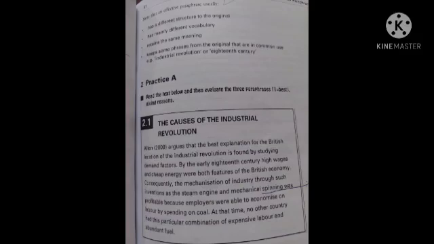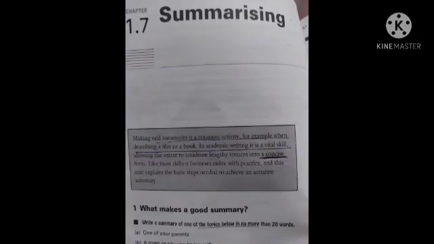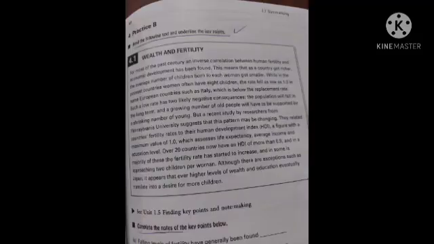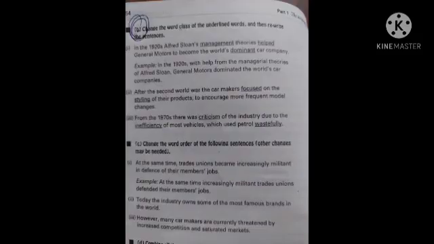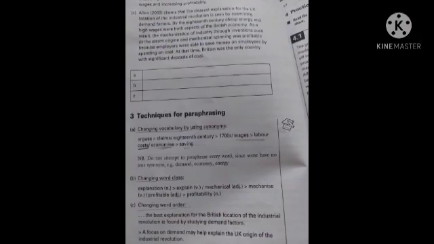An effective paraphrase usually, number 1, has a different structure to the original. Number 2, has mainly different vocabulary. 3, retains the same meaning. And finally, keeps some phrases from the original that are in common use.